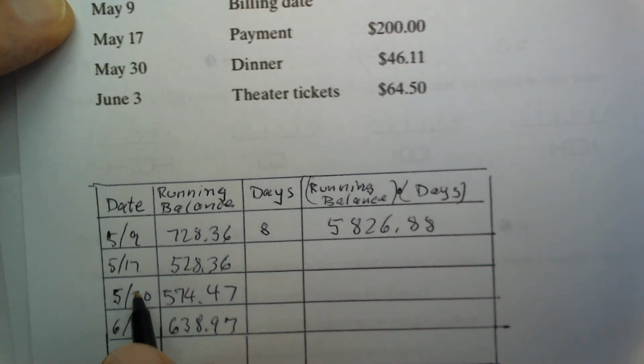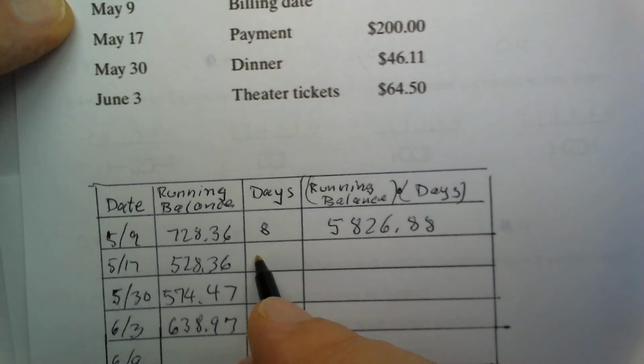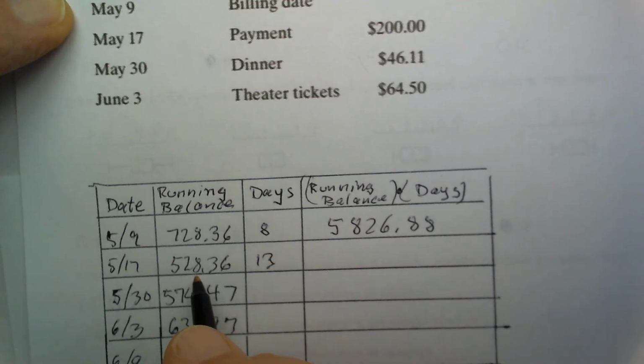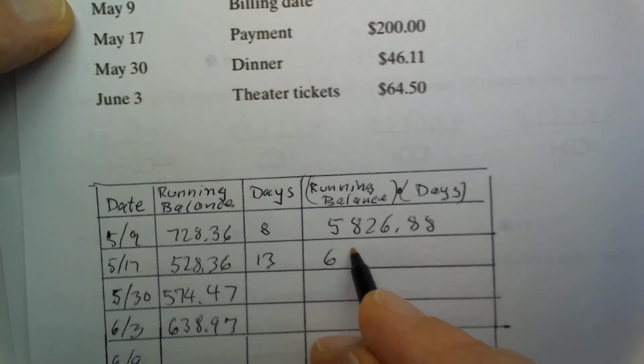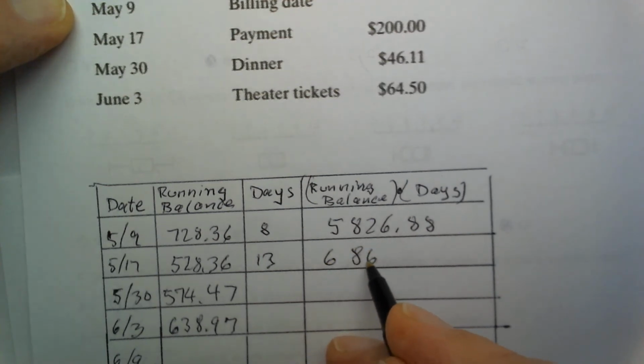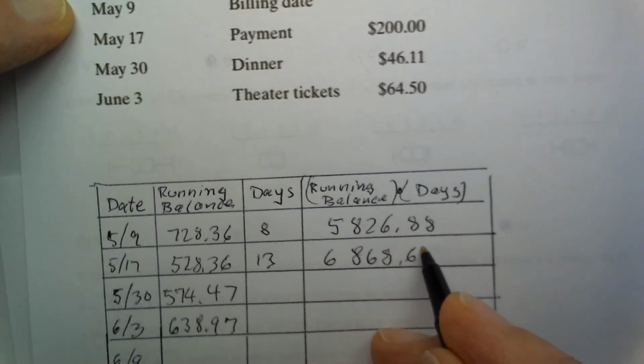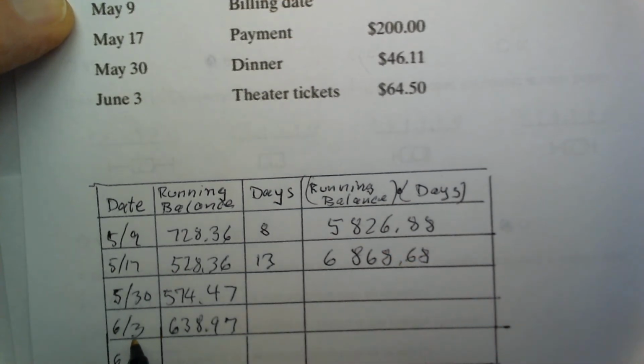Then from the 17th to the 30th, that is 13 days. So we multiply $528.36 times 13, and that is $6,868.68.